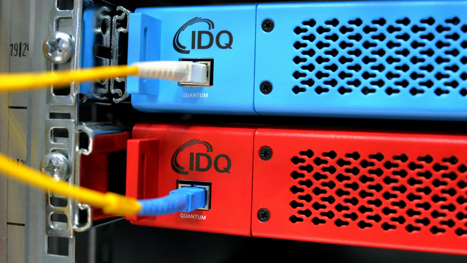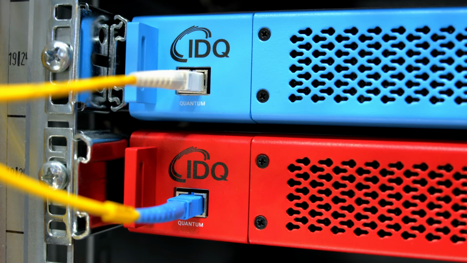You put one unit in one location, second unit in the other, connect the quantum channels, and they both output the same keys. That's the theory at least, but in practice things work a bit differently, and we'll get to that in a minute. So, how can actual client applications make use of those keys?